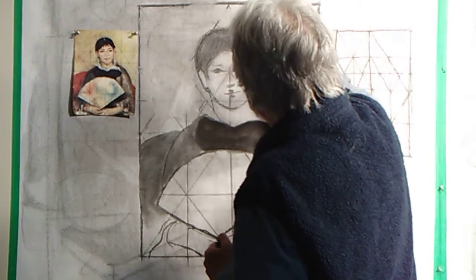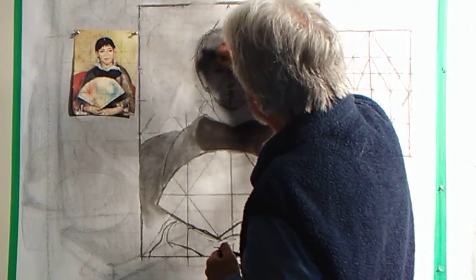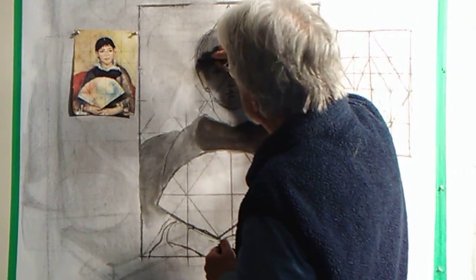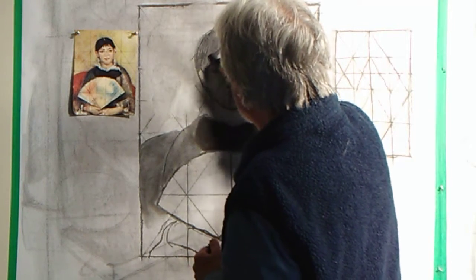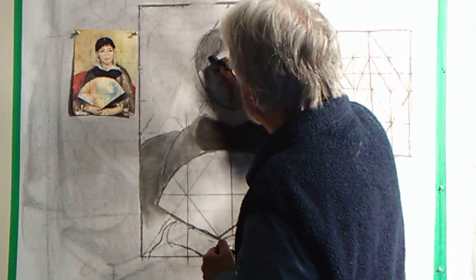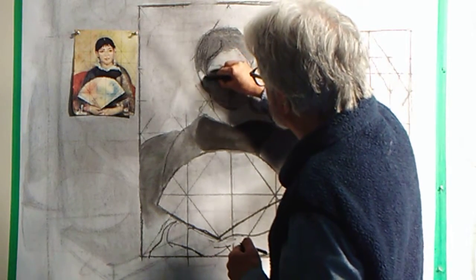So I'm going to rub this a little bit. And now we're going to work a little bit darker because I've got to get this to a dark value. I'm going to shape it just a little better as I place it.